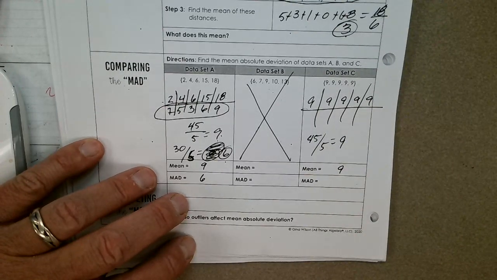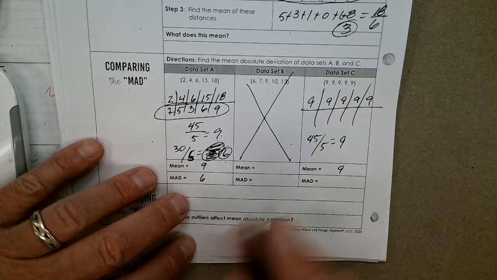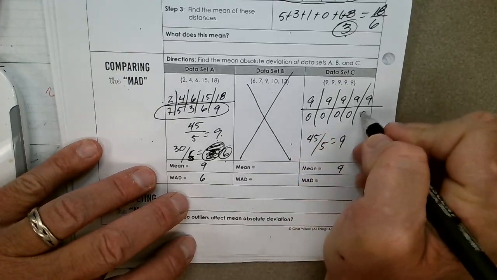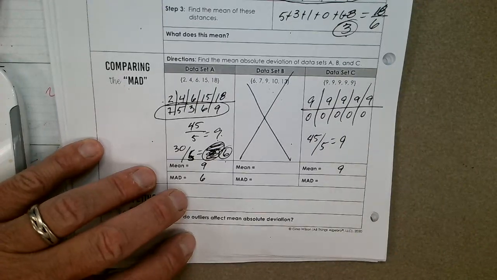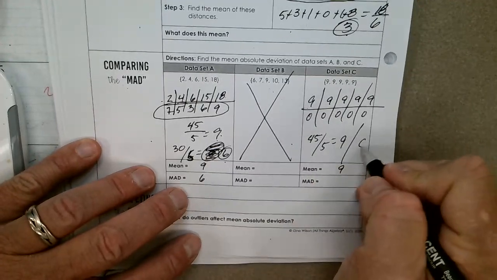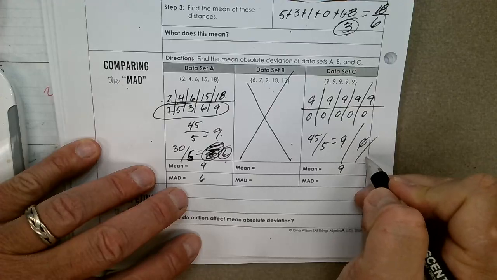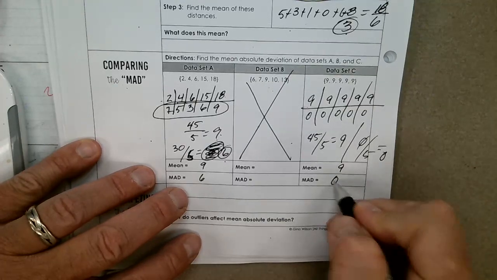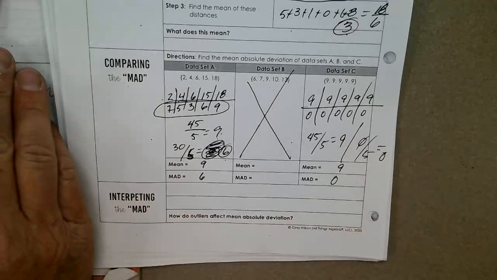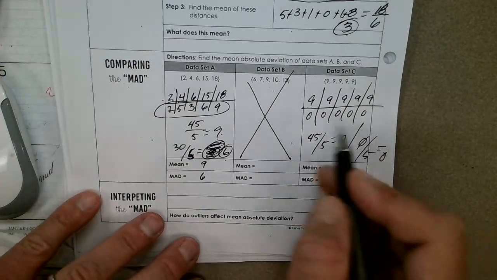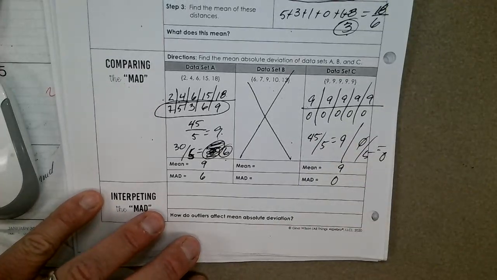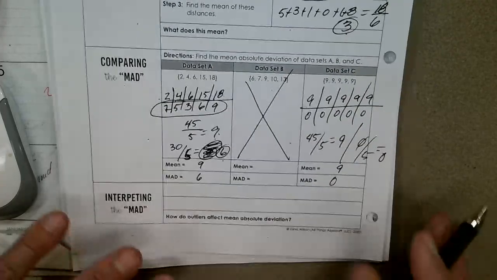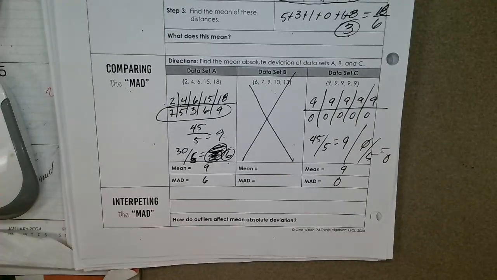This is an interesting one, right? So if I subtract all those from 9, I'm going to get 0. If I add all of those up, I get 0 divided by 5 is 0. So the MAD is 0 on that one because they're all the same number. There is no average distance from the mean. The average distance is 0.